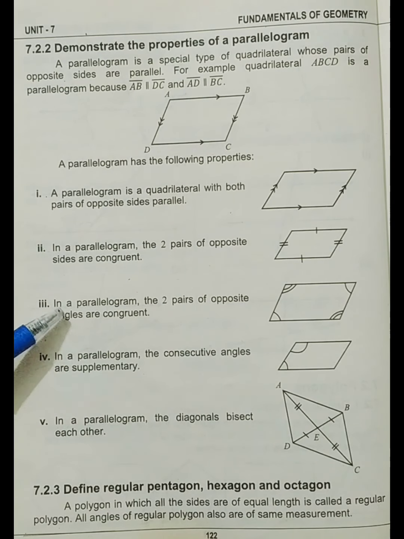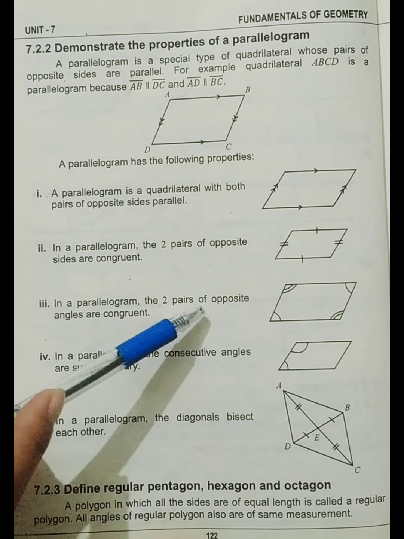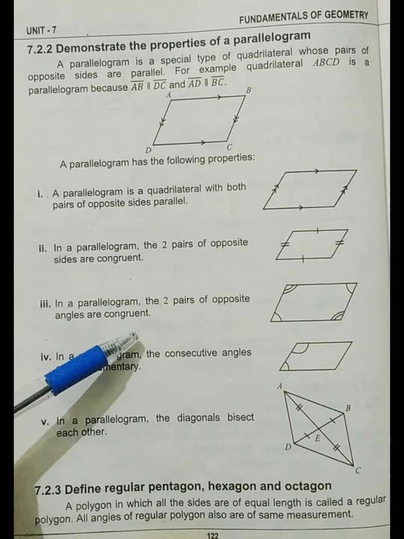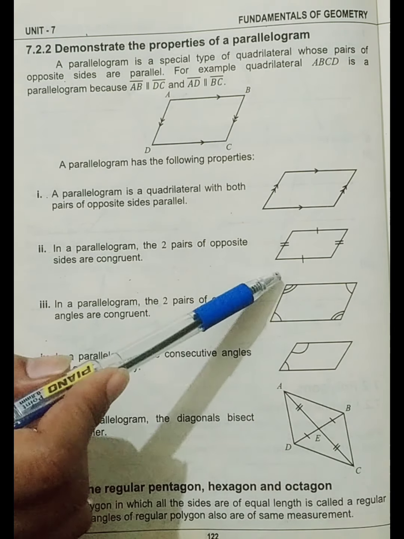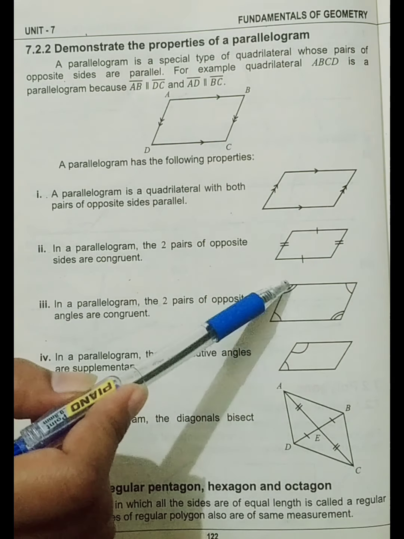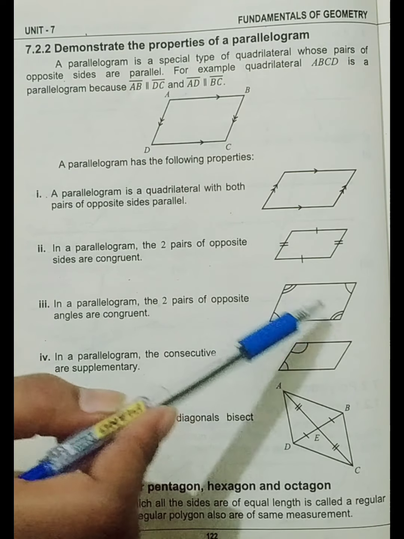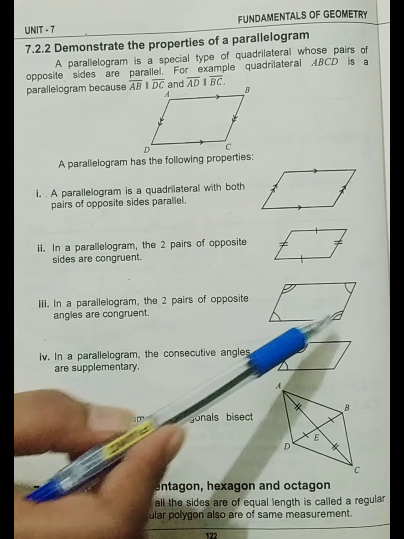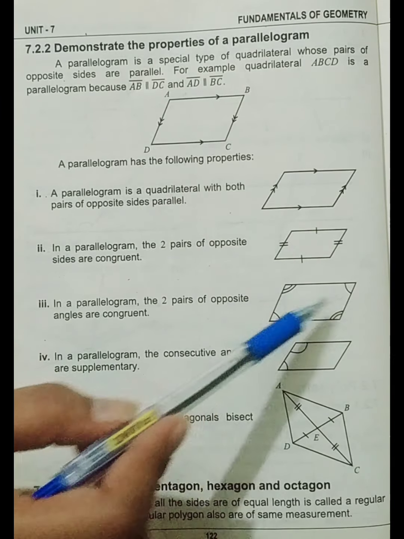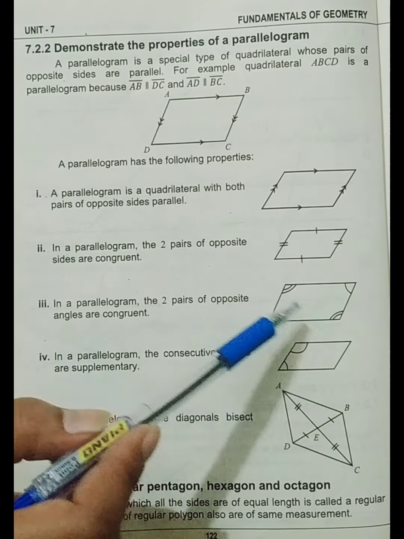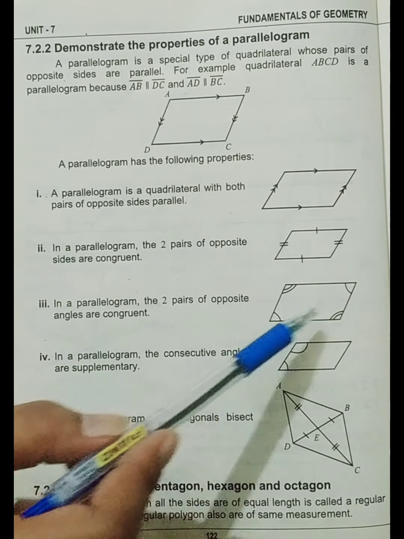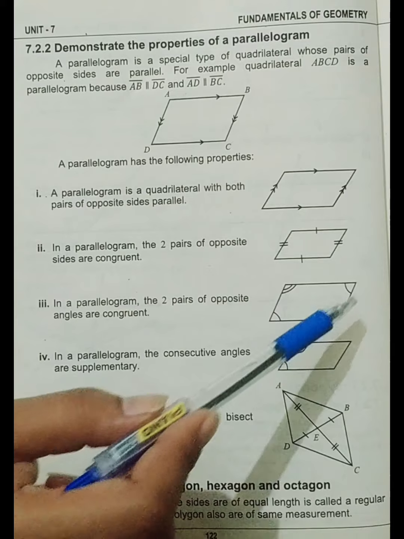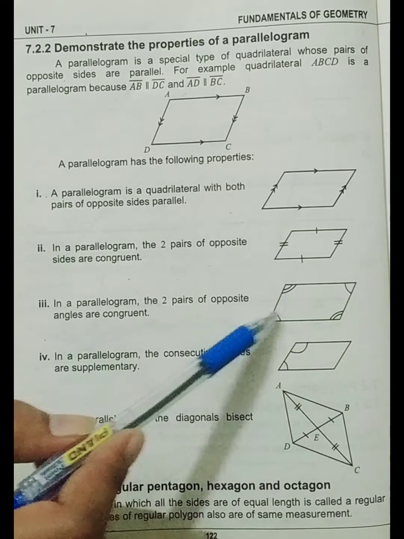Third property we have, in a parallelogram, the two pairs of opposite angles are congruent. According to this property, we have 4 angles. So these are opposite angles to each other and congruent, and these two angles are also congruent to each other. It means that the opposite pairs of angles are congruent.